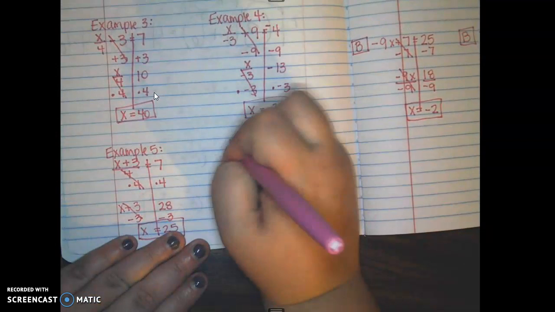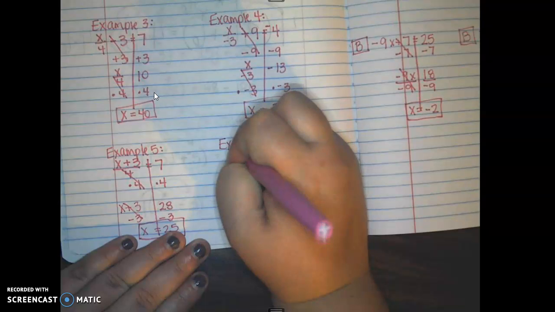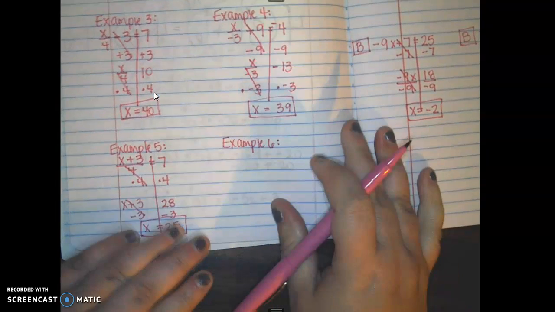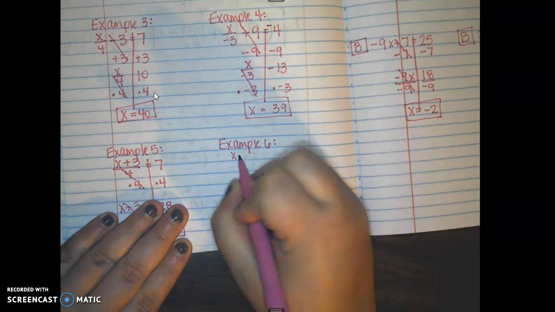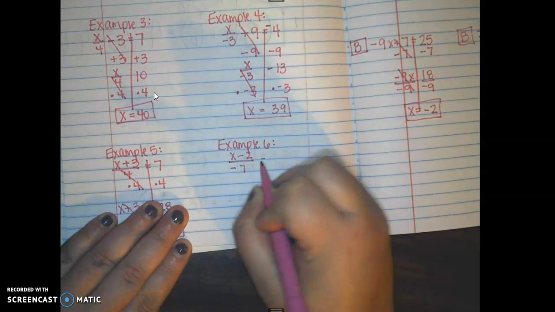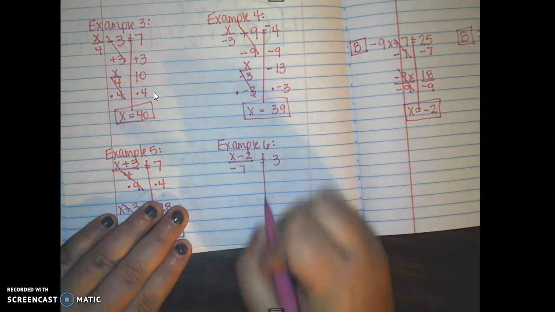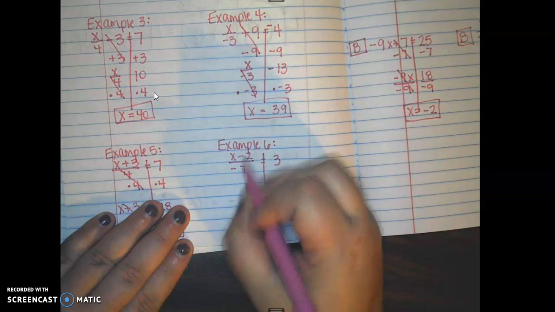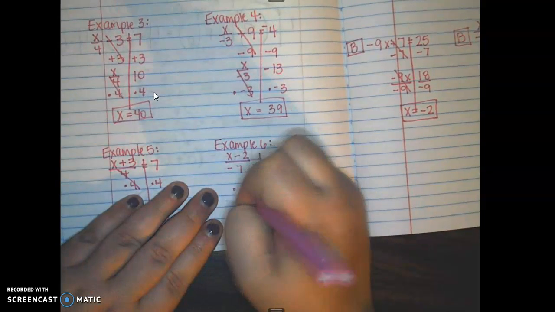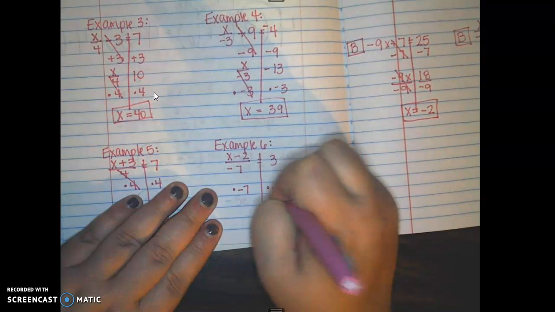And example 6. X minus 2 over negative 7 equals 3. So need to take care of that fraction first so I can get that x minus 2 free. So I'm going to multiply both sides by a negative 7.